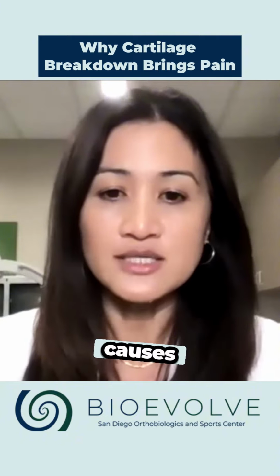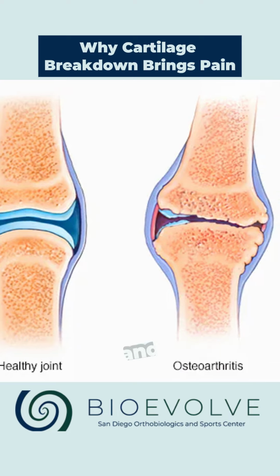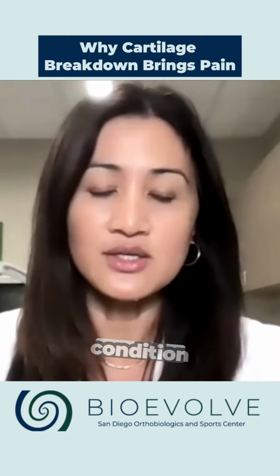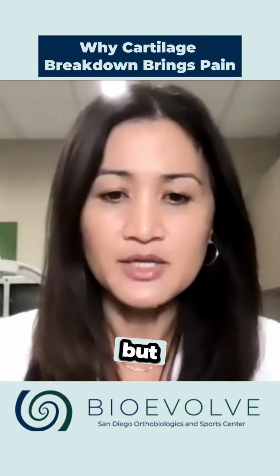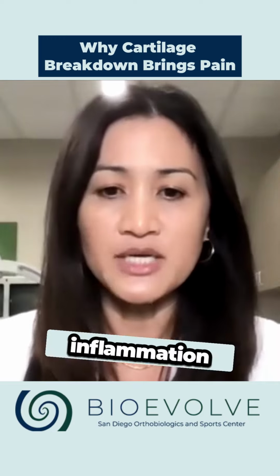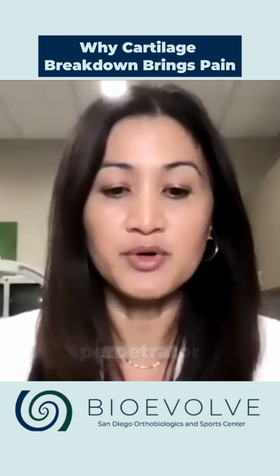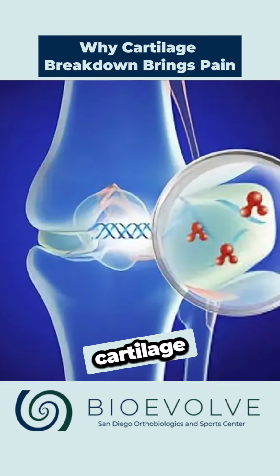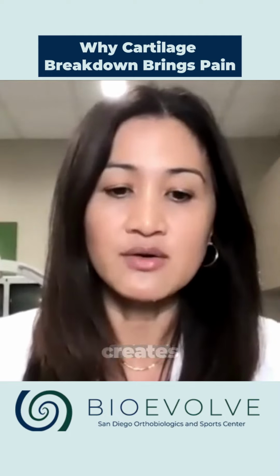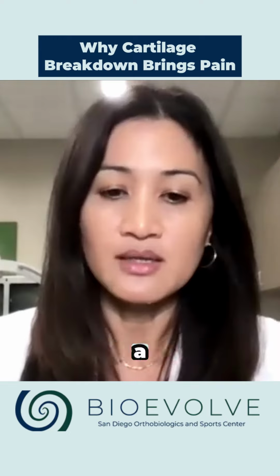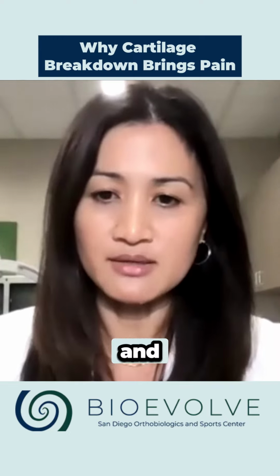There are different causes of cartilage damage. The most common, of course, is osteoarthritis. And osteoarthritis is a condition whereby the cartilage is damaged by a different mechanism. But what happens is that there's this chronic inflammation in the joint that eventually becomes a perpetuator of degradation in the cartilage and the other tissues in the joint, creating other changes that cause decreased joint space, decreased lining or cushion, and inflammation and bone spurs, and eventually pain.